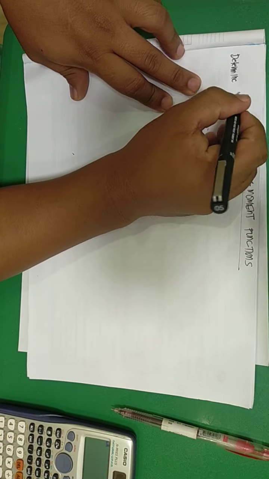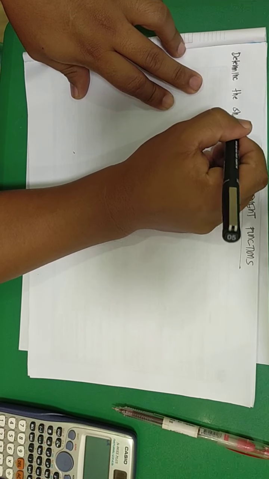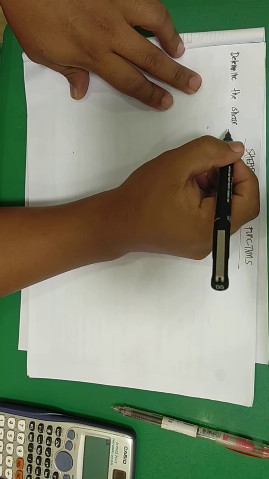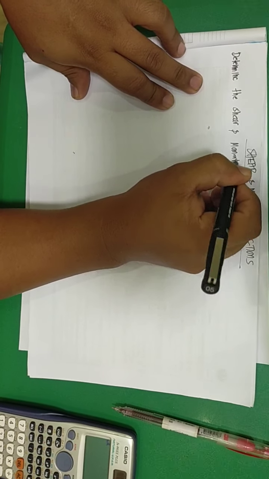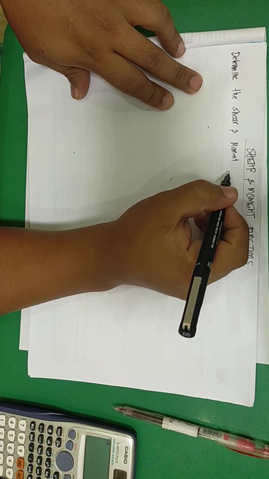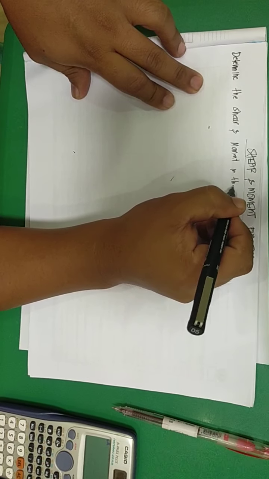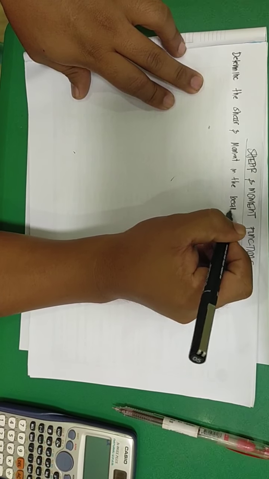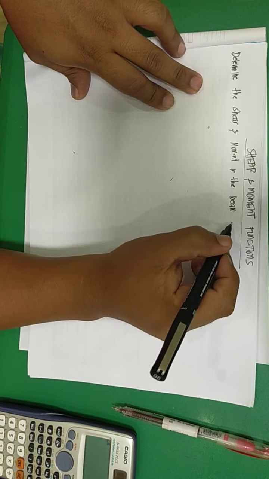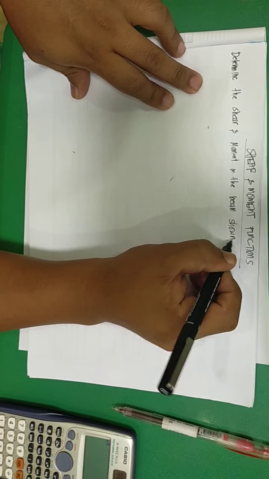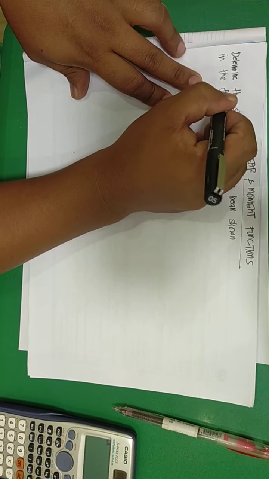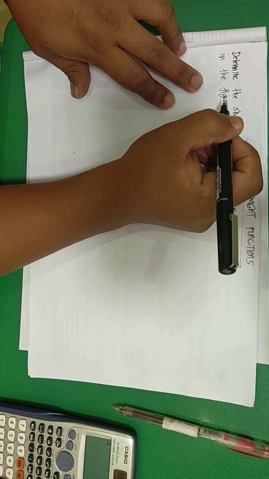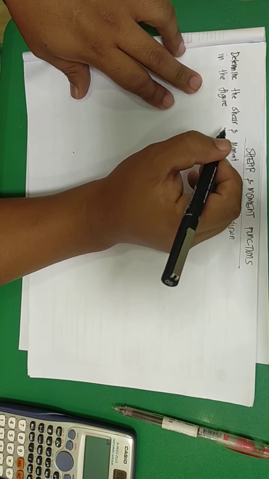Determine the shear and moment in the beam shown in the figure as a function of x.